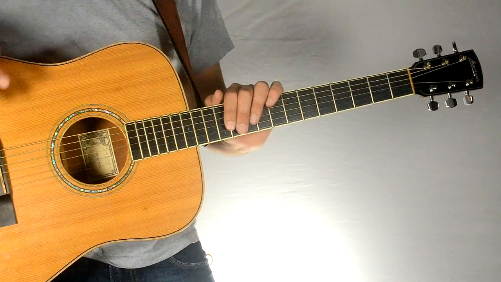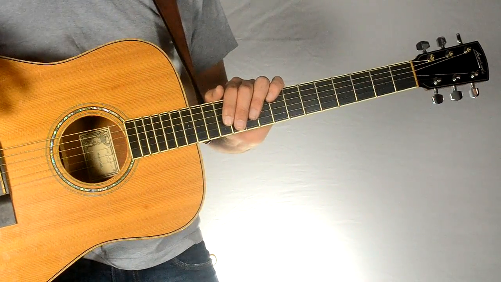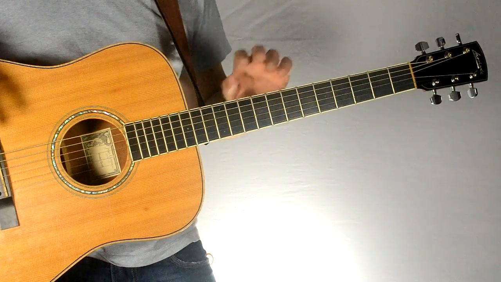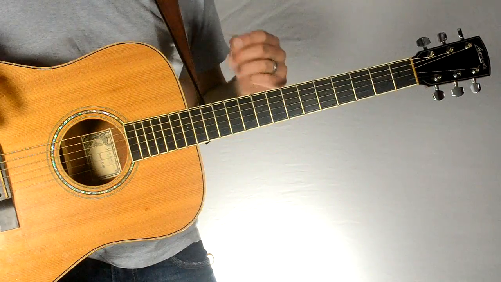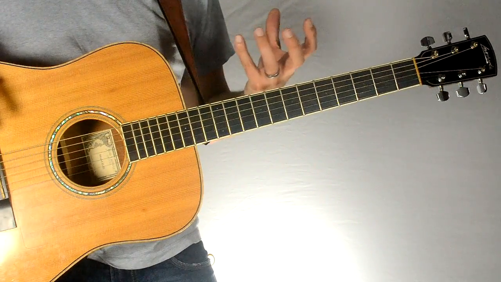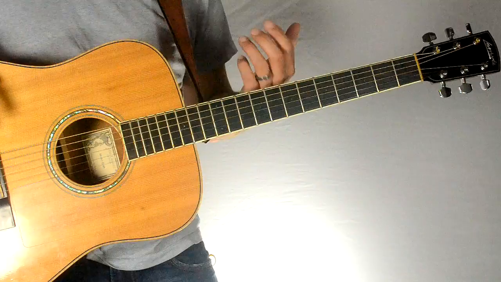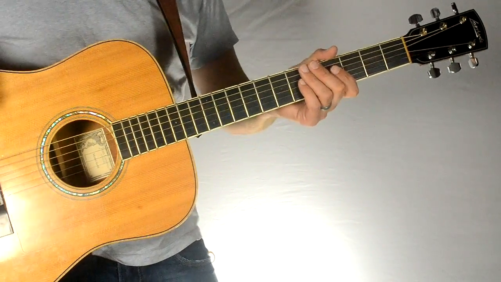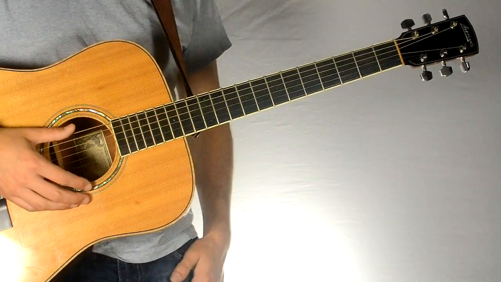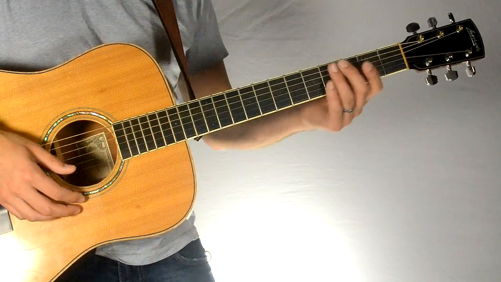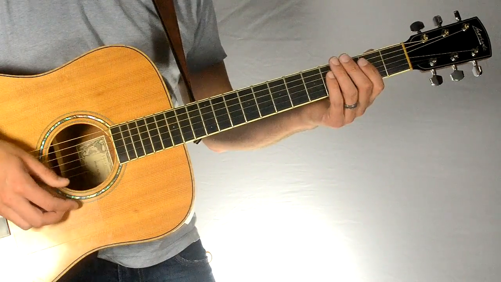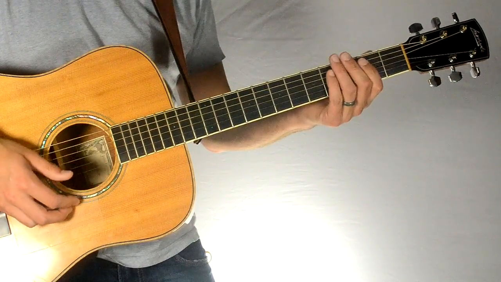A triplet is nothing more than a subdivision of the main beat, and that subdivision is 3 divisions. The root word there is tri, which is 3, and so we've got 3 subbeats for every main beat. So in this case, every time we go 1, we'll have to fit 3 notes in there. So 1, 2, 3, 1, 2, 3, 1, 2, 3, 1, 2, 3.